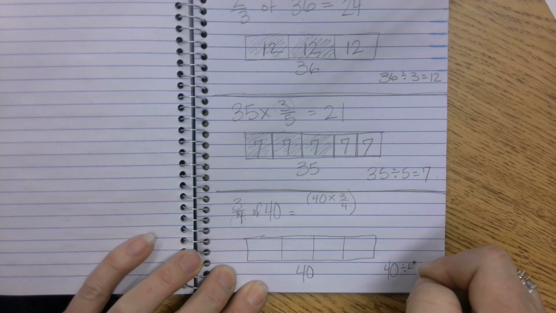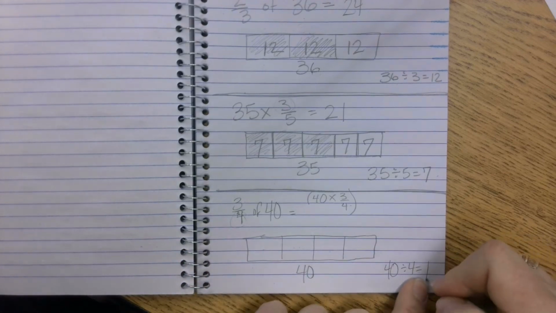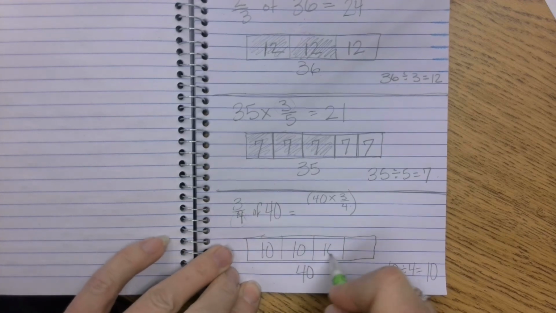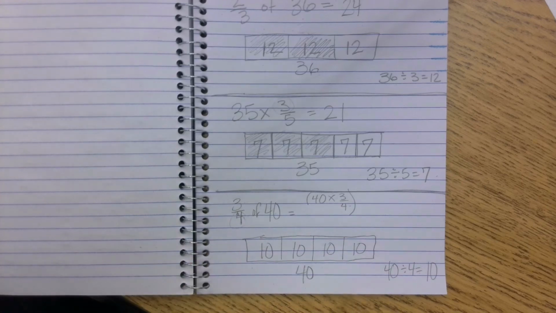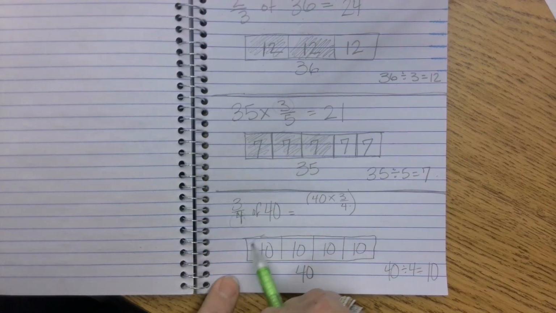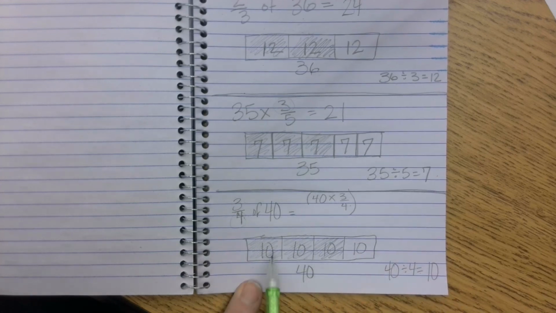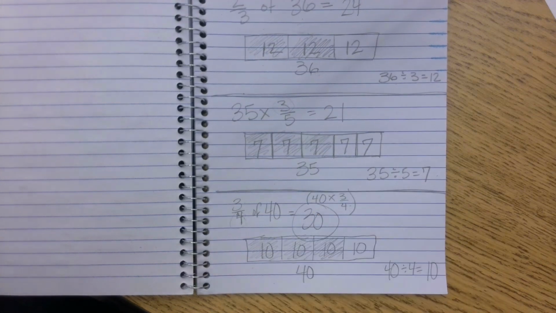Okay, so then I take 40 divided by 4. So I note how much each of these little squares is going to be worth. So 40 divided by 4 is 10. So this one's worth 10, 10, 10, 10, 10, 20, 30, 40. All right, now I need 3 of those boxes. So I'll shade in 1, 2, 3 of those boxes. So that means I have 10, 20, 30. My answer is 30. 3/4 of 40 is 30.